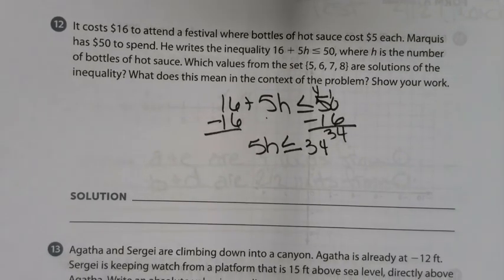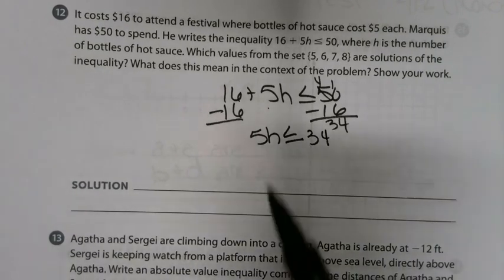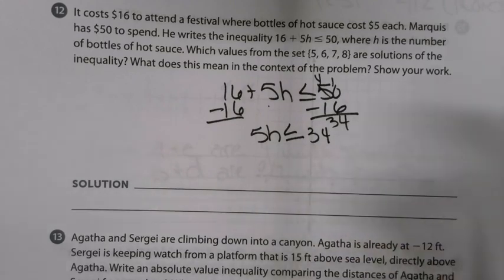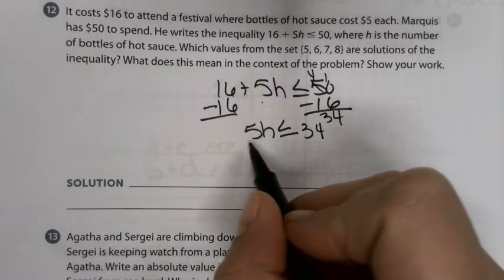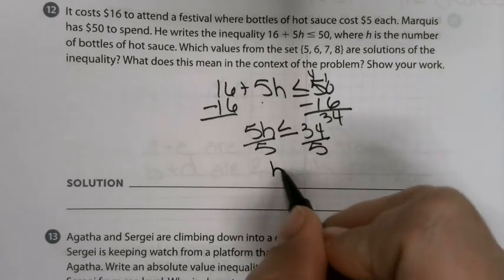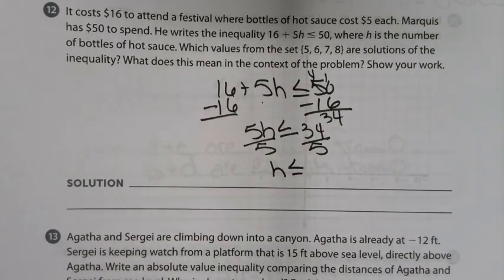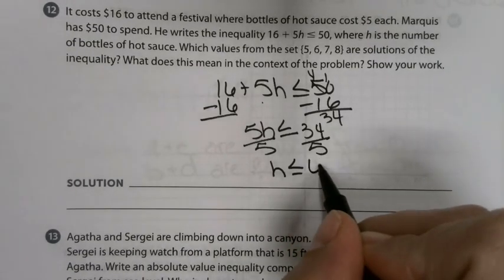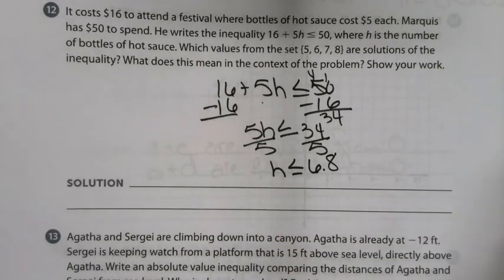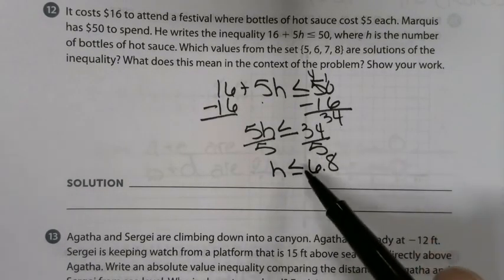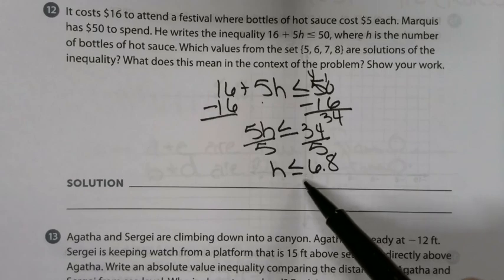Okay, and now I'm going to do, since 5 is being multiplied by h, I'm going to divide it, and then I'm going to balance it on the other side, which would mean that all numbers, 6.8, I used the calculator. It just means that all numbers less than or equal to 6.8.